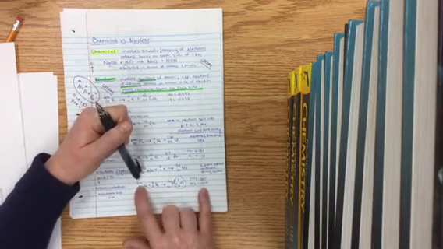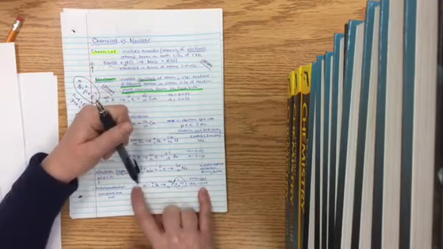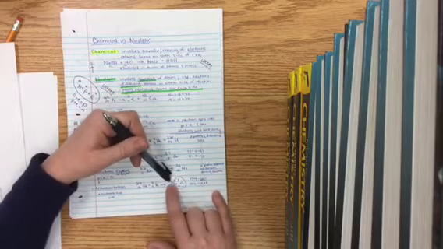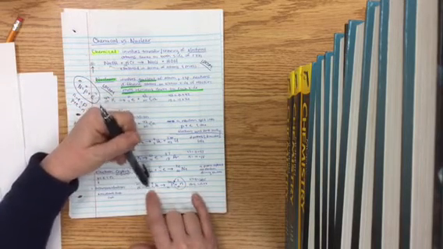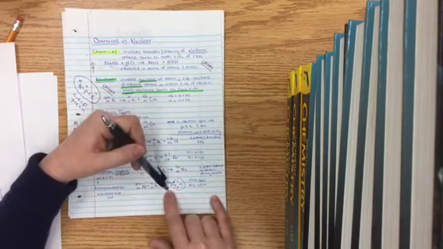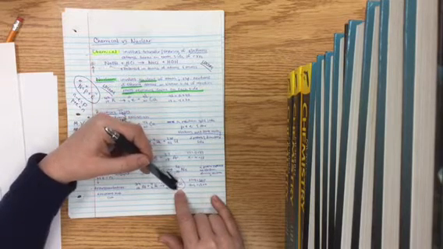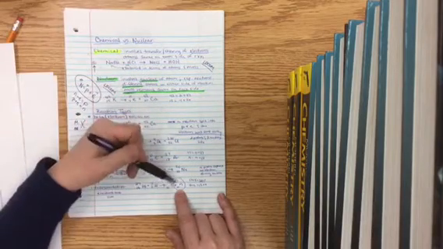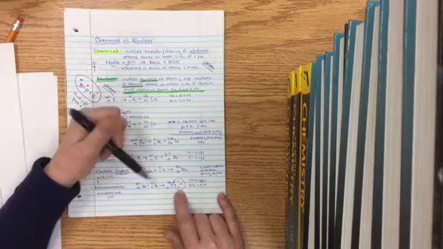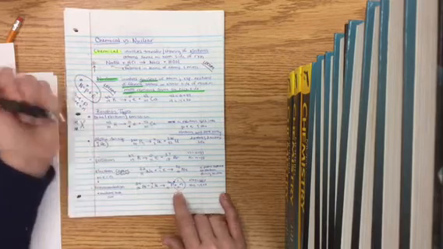So if I take 27 and 4 as my mass, I would end up with 31, which gives me 30 and the 1 neutron that gets kicked out. And then 13 and 2 gives me 15. And then again, remember, neutrons don't have a proton number because they're just a neutron. So 30 and 1 gives me 31. 15 and 0 gives me the 15.